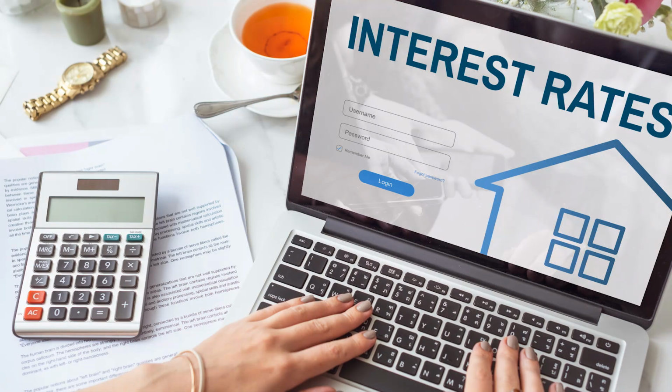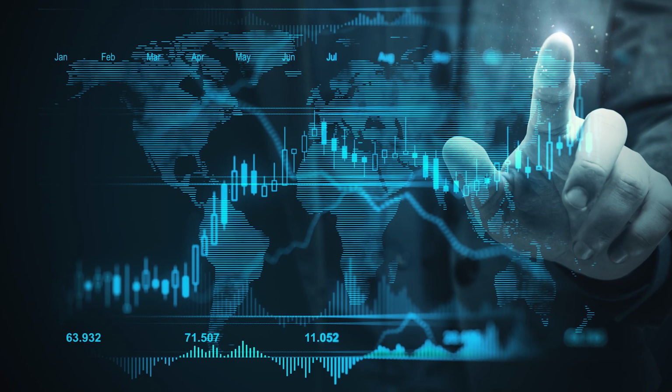Today we're diving into one of the most influential factors in the Forex market, the interest rate. Understanding how interest rates work and their impact on currencies can make a huge difference in your trading success. So what exactly is the interest rate and how does it shape the market? Let's break it down.